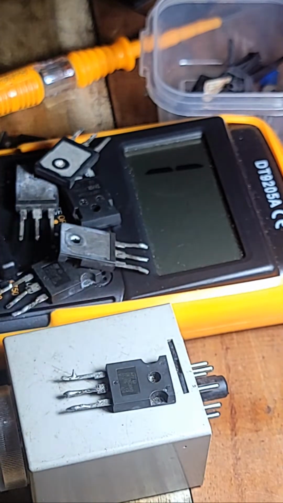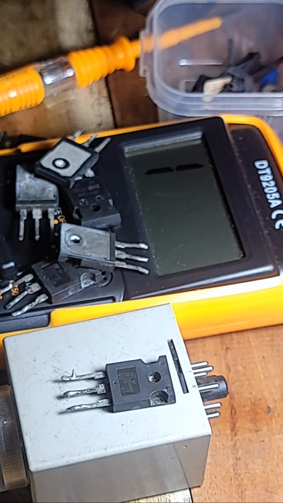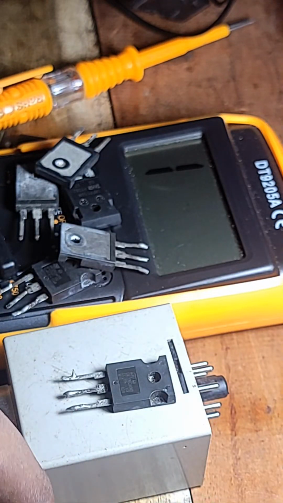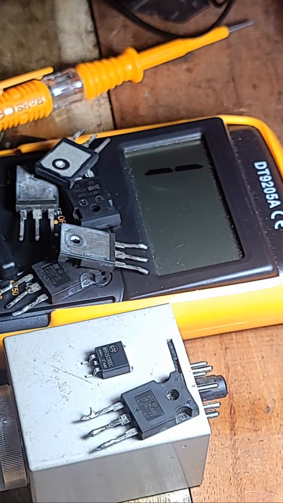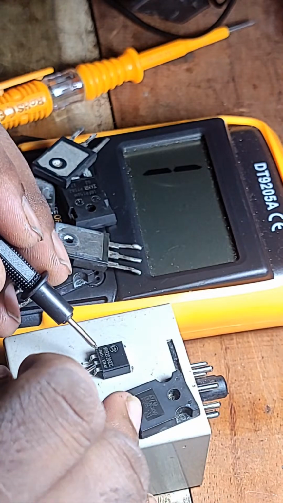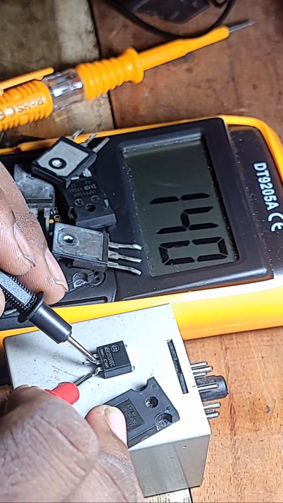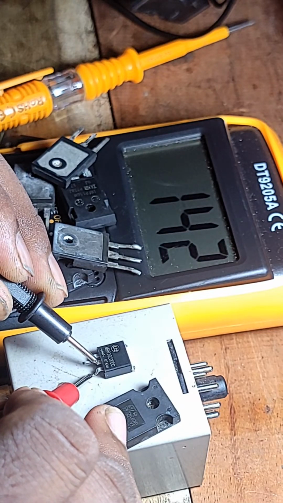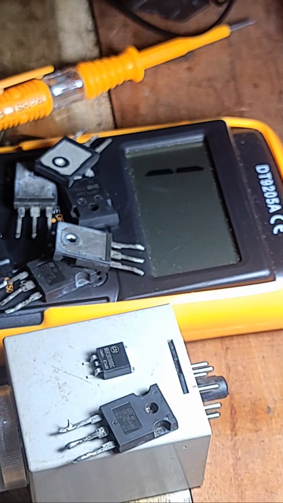When we apply the AC source to the MOSFET, then we get the DC voltage, and how it is possible, we measure the system, and we measure the voltage. Here one terminal is 142 and 142.